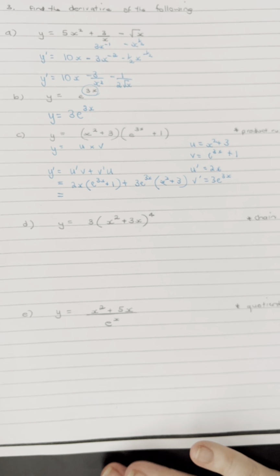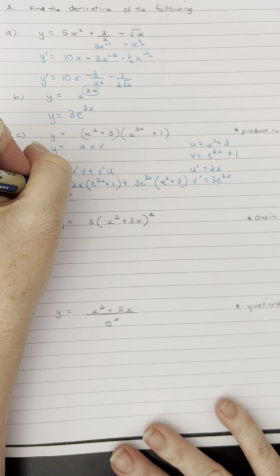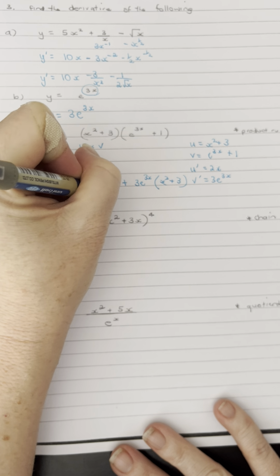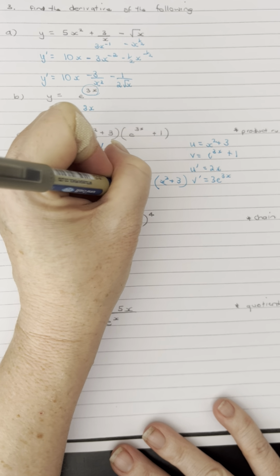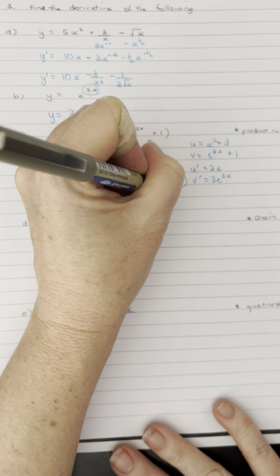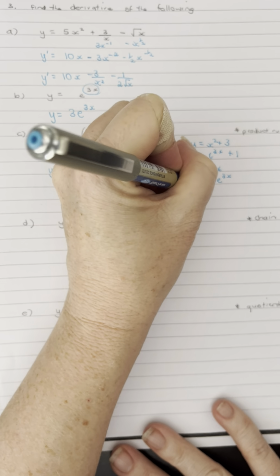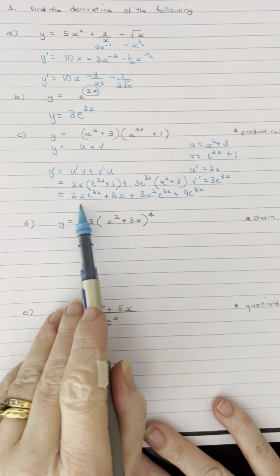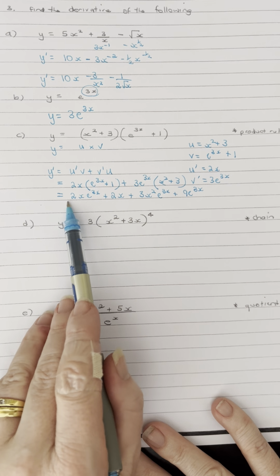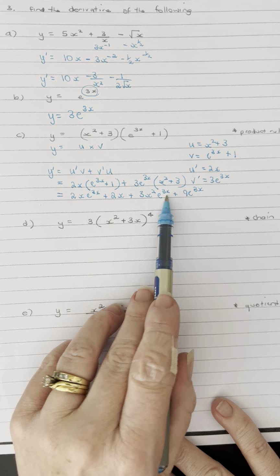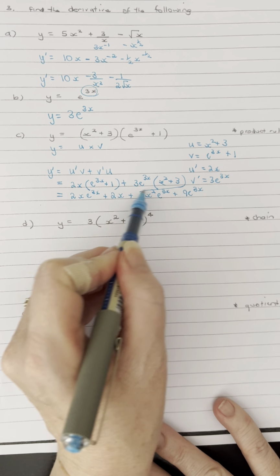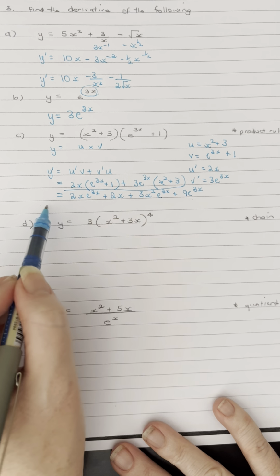Now I could expand that and collect like terms, so I have 2x e to the 3x plus 2x plus 3x squared e to the 3x plus 9e to the 3x there. Looking along my line, I've got this one with the e to the 3x, but it's got a 2x in front, 2x e to the 3x, and 3x squared e to the 3x. So not really anything I can bring together, so I could have just left it in this form rather than this one here.